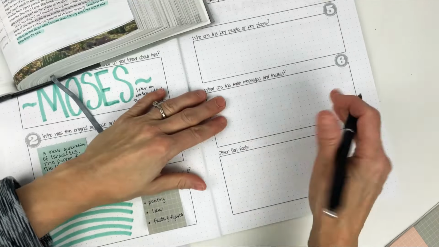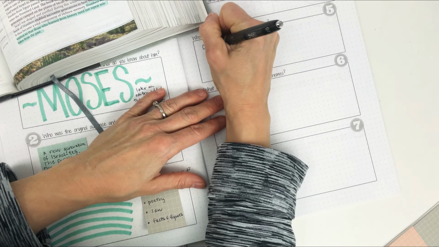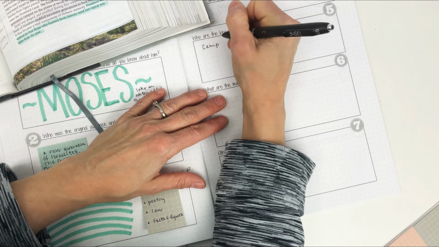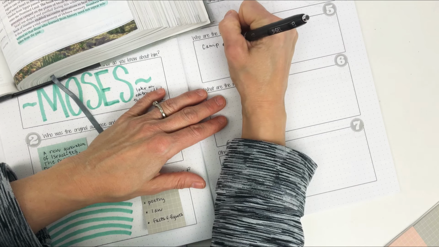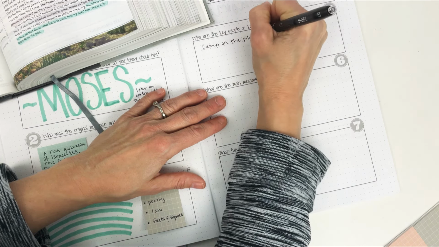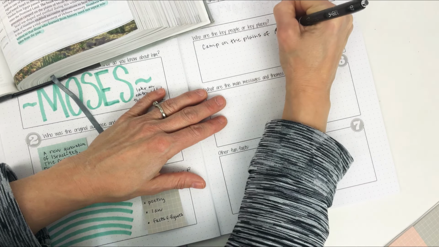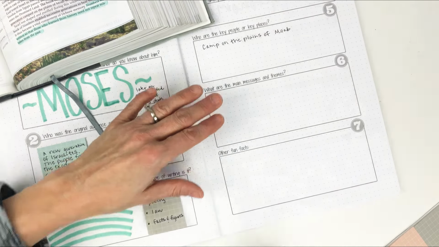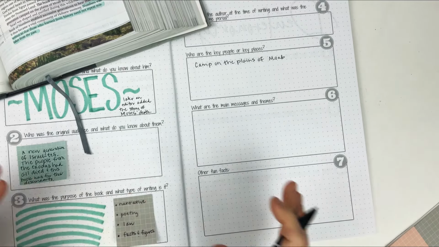So here's our places. Camp on the plains of Moab. That's cool, right? We didn't have that kind of information in Exodus, so that's cool.